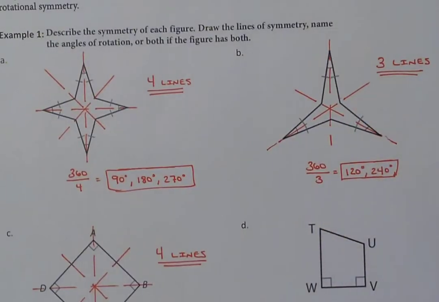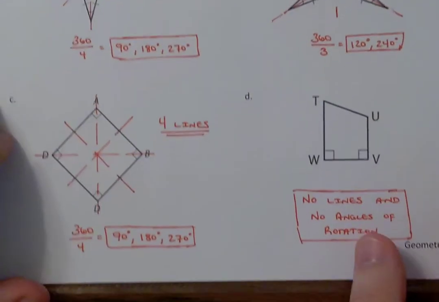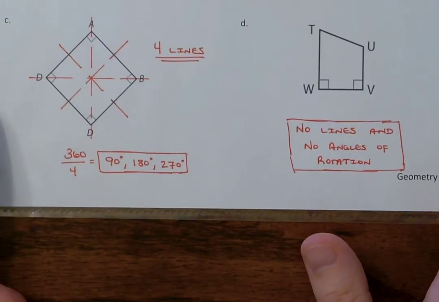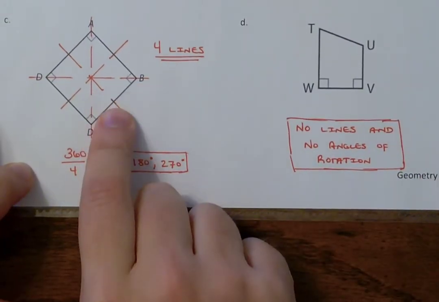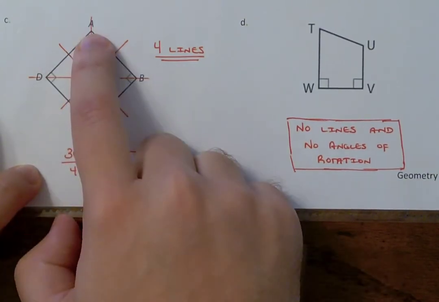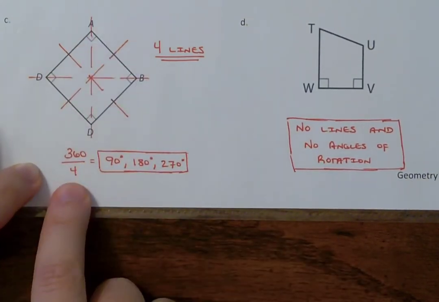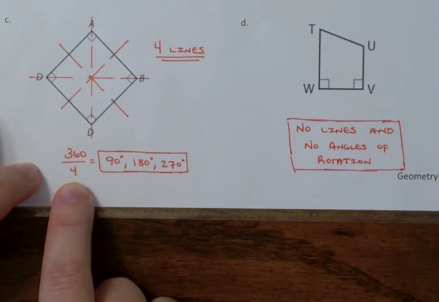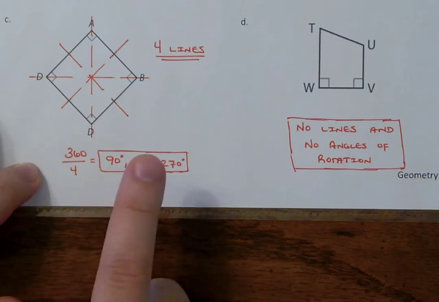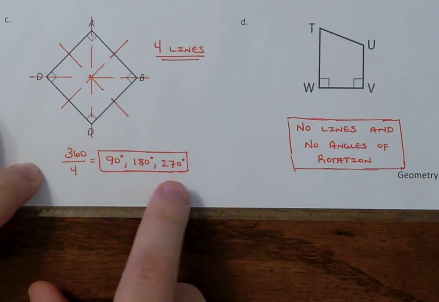So I'm going to put up my completed notes, and I'm just going to walk through how I came up with each part. So the first one, for C, we have a square. I have 4 angles that are the same measure. So my order would be 4. So I'm going to do 360 divided by 4. And I end up with 90, 180, 270.